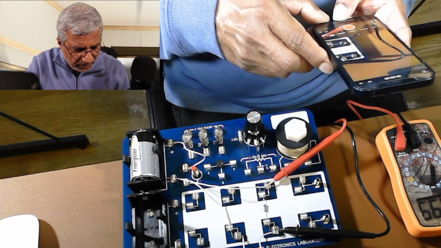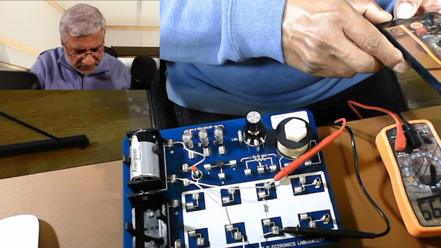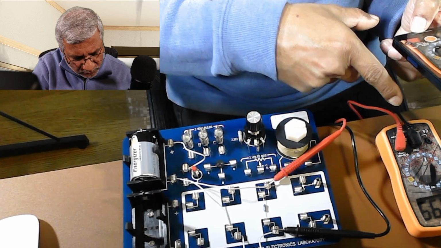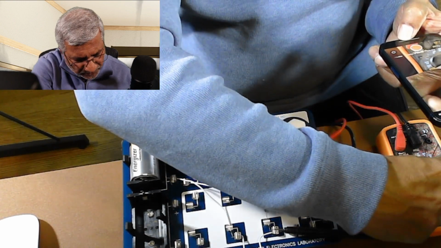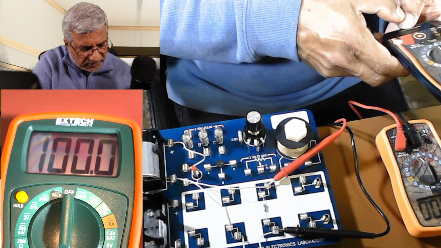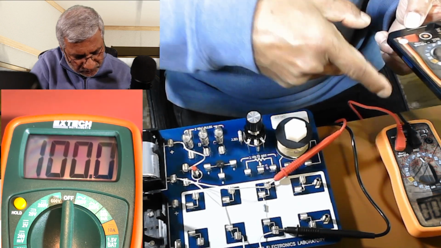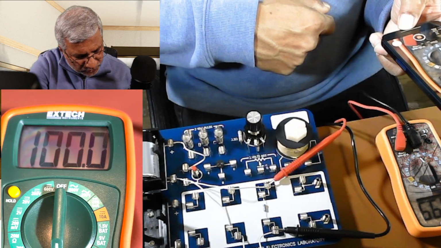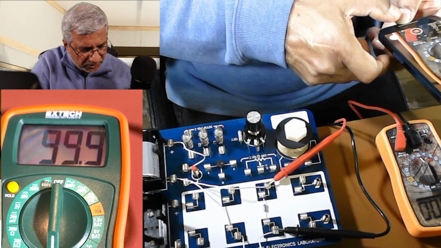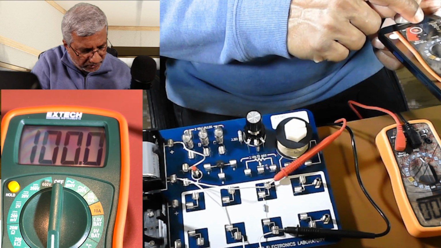Let's check what its value is. Now remember, this is on the kilo ohm scale. So if I put it on the 200 ohms, that will be easier. So you can see that it's 100 ohms now. See, it's on the 200 ohm and it's actually fluctuating a little bit, but it's 99.9 to 100 ohms.